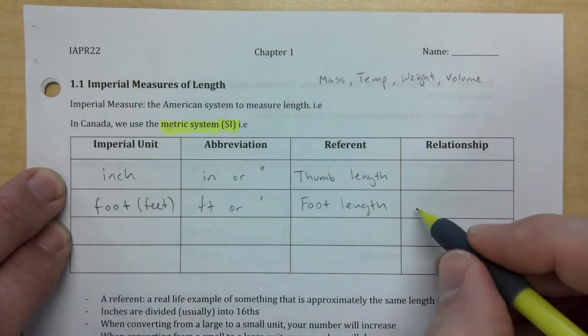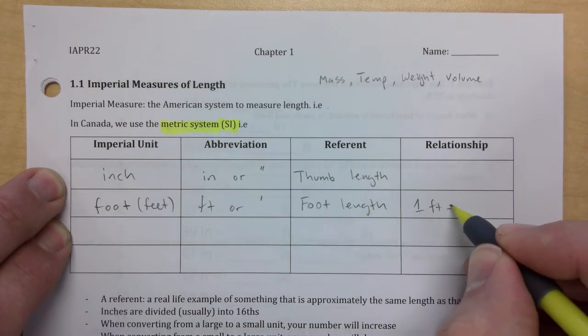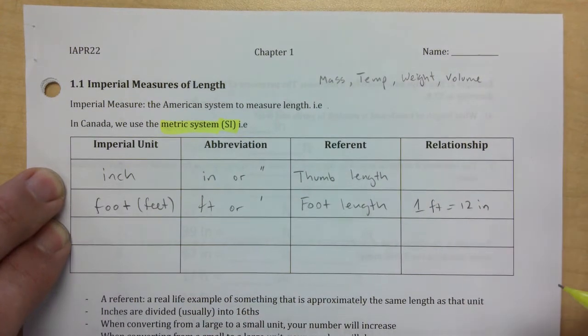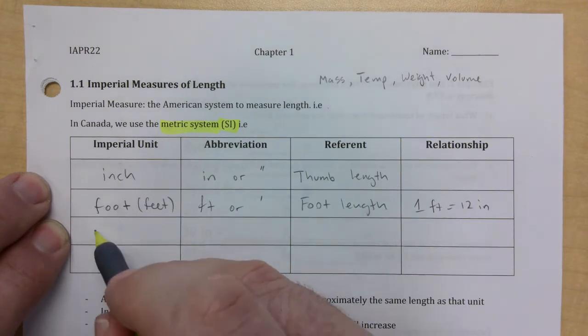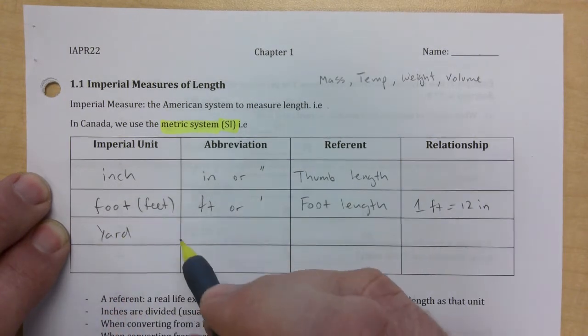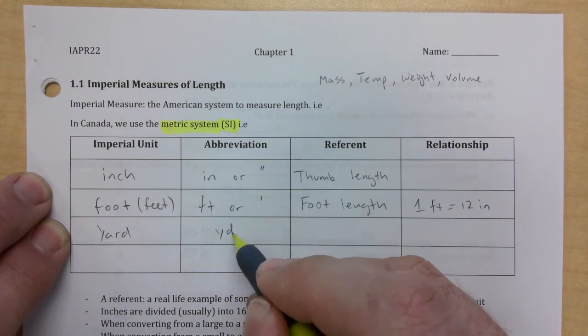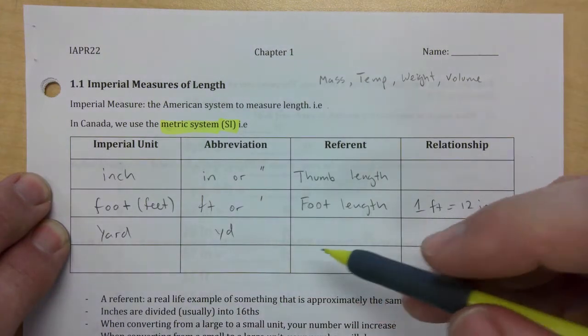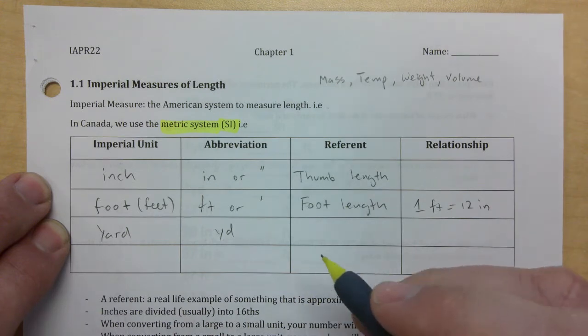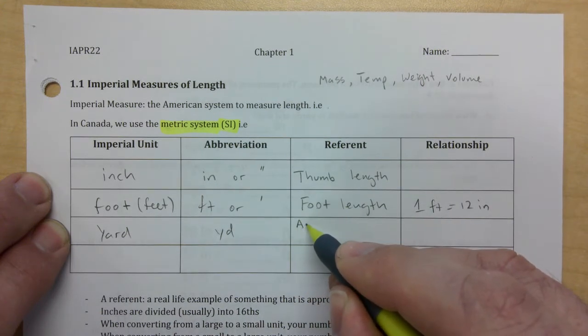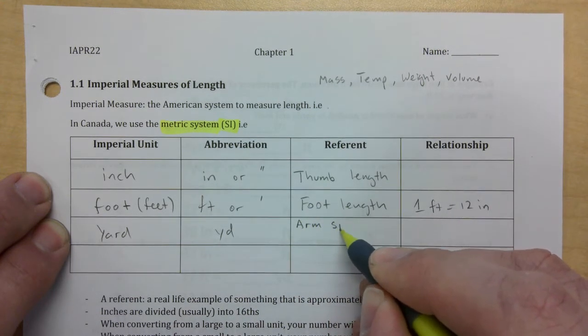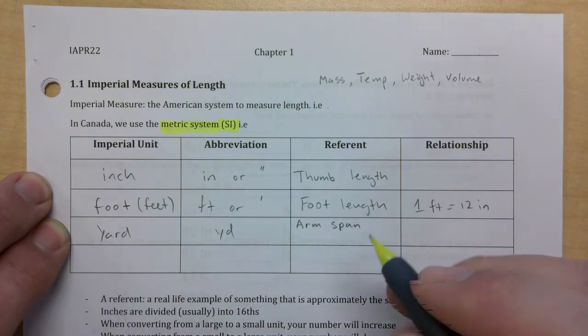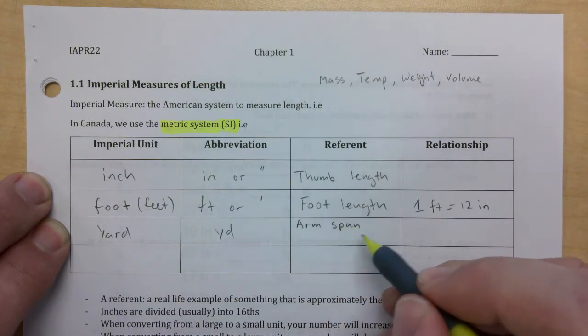There it is. And the relationship is that 1 foot has 12 inches, which a lot of you are familiar with. Then we have the yard, and the abbreviation is YD, no matter if it's many or just one, it's YD, okay? And a referent would be an arm span or one large stride.